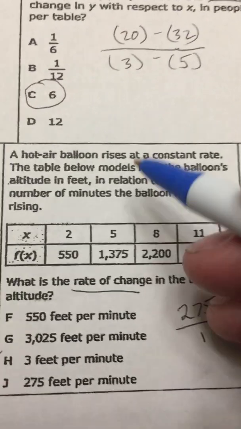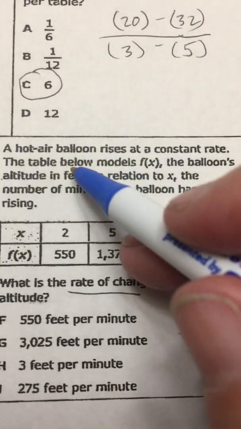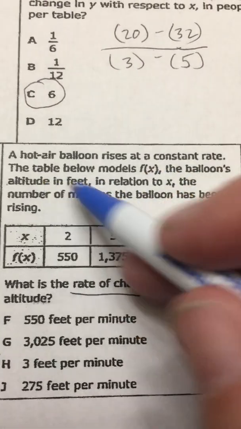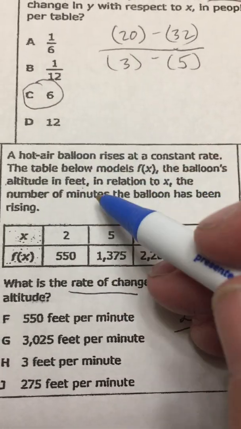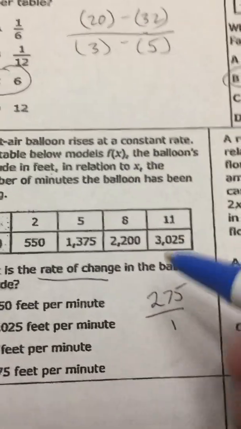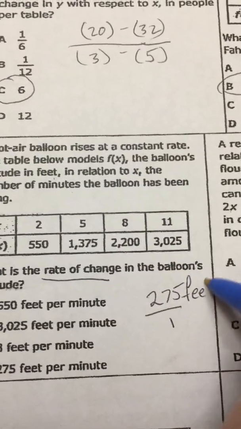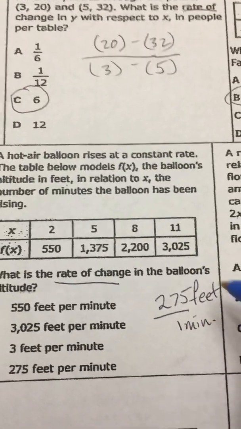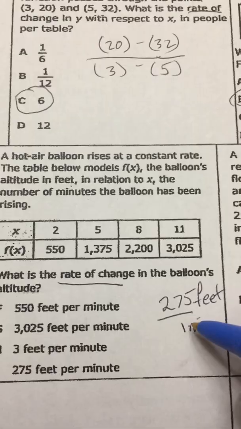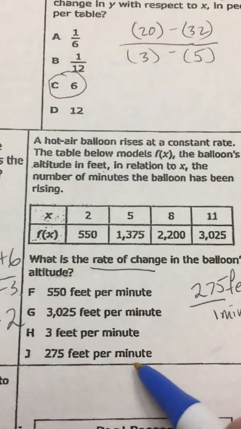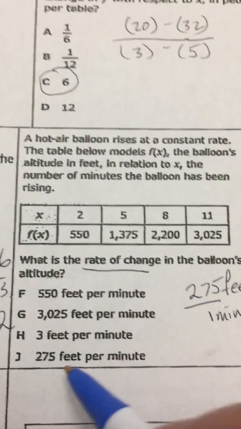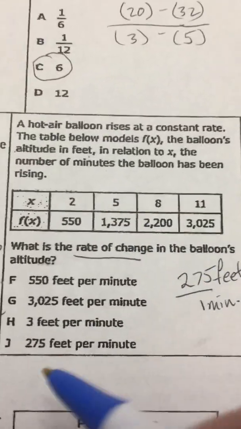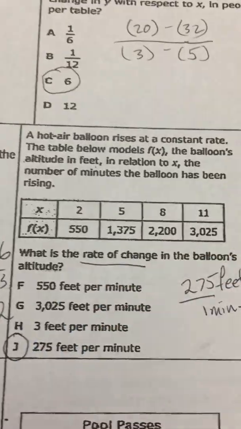So if you put the units with this, the y numbers are on top. What are the y numbers representing? F of x is the feet in altitude, so how high it's going in the air, and x is the number of minutes, right? So this is literally 275 feet, because that's what I'm measuring on the y-axis, and I'm measuring minutes on the x-axis. So I'm going up 275 feet each minute. 275 feet per minute. When they ask you to interpret the slope, you just add the units with it. Okay? You didn't have to know that for this one. You just wanted the number, and that's the only one that matched the number.